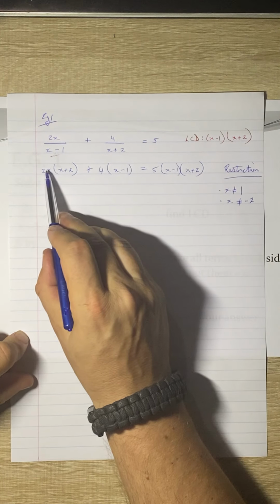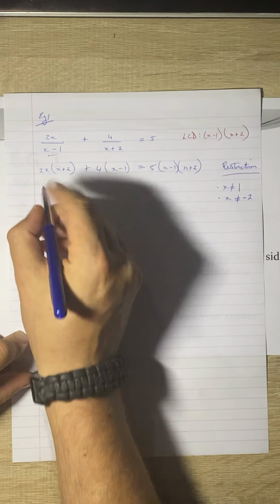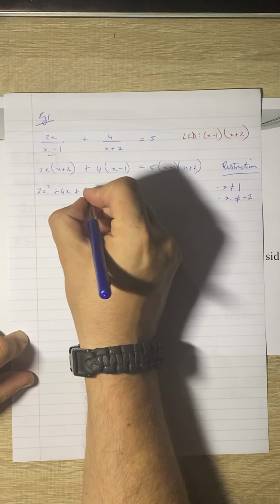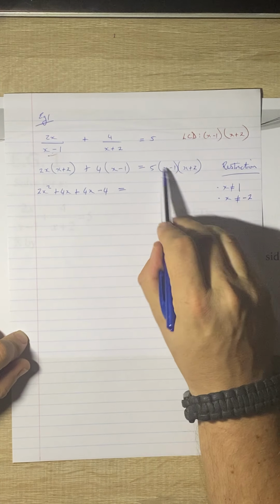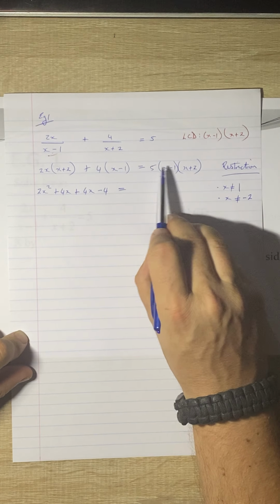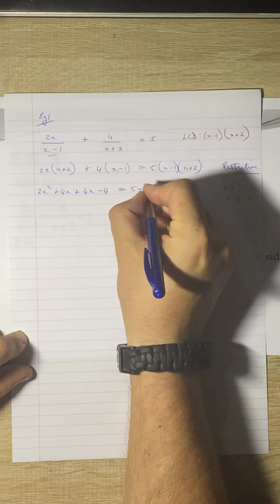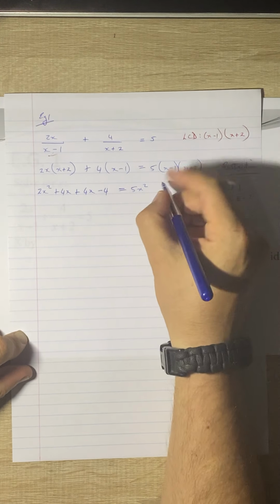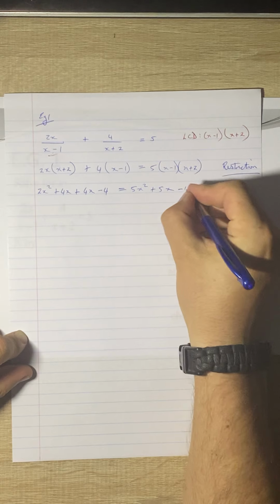Okay, so all I'm going to do now is just distribute, FOIL, and distribute. So here we get 2x squared plus 4x plus 4x minus 4 is equal to. Now I'm going to skip a couple of steps here, grade 11s. What I'm going to do is FOIL and then multiply by 5. So x times x is x squared, so we get 5x squared. Okay, so that will give us plus 2x, minus x is just x, times 5 gives us 5x. And then that gives us minus 2 times 5 is minus 10.